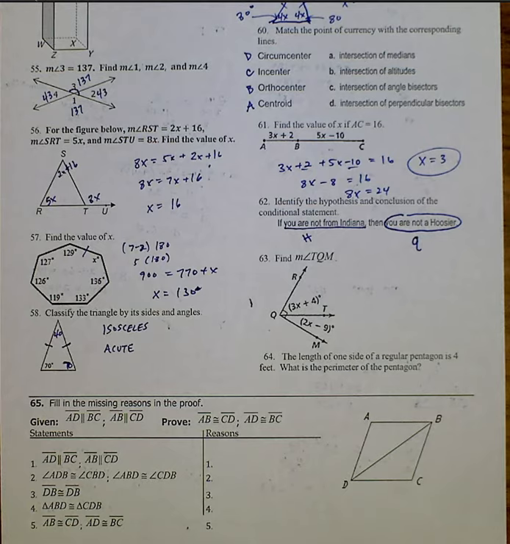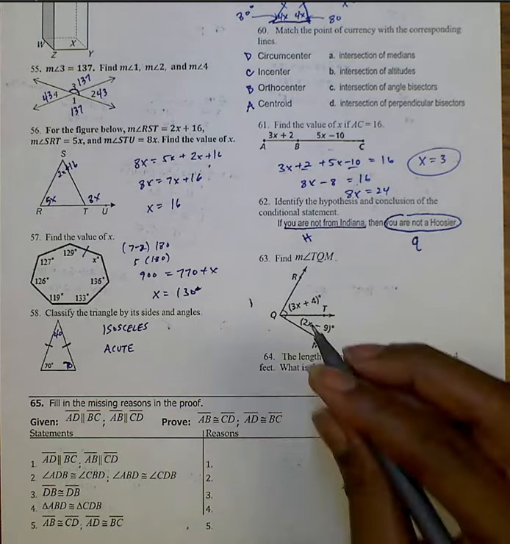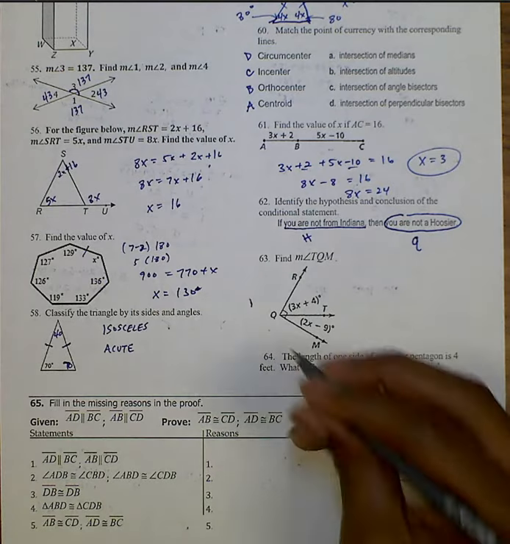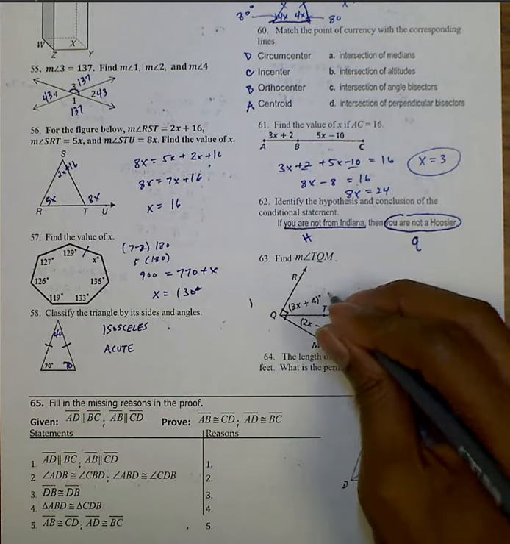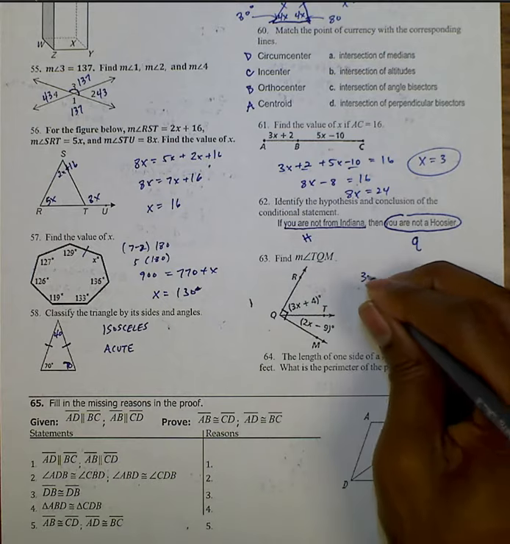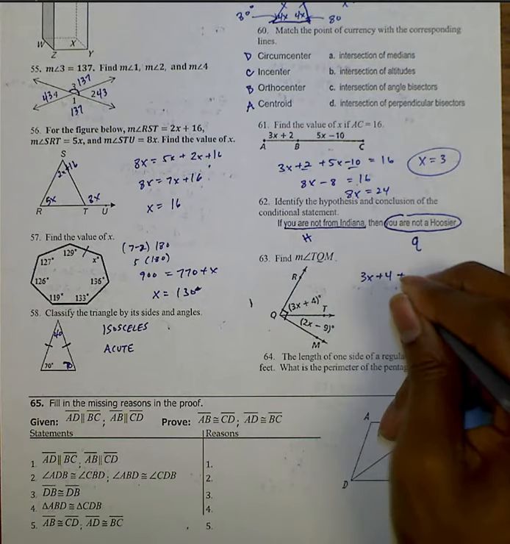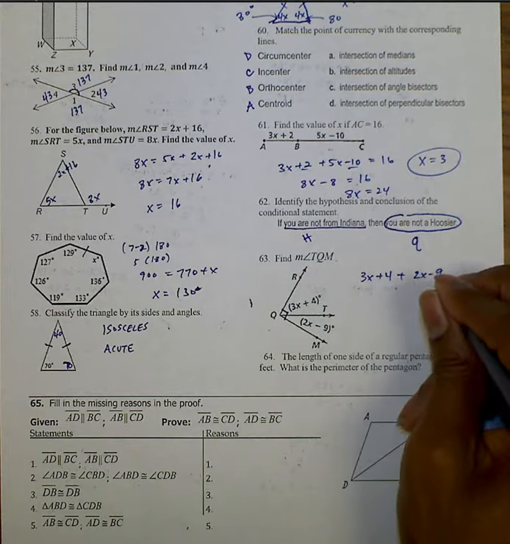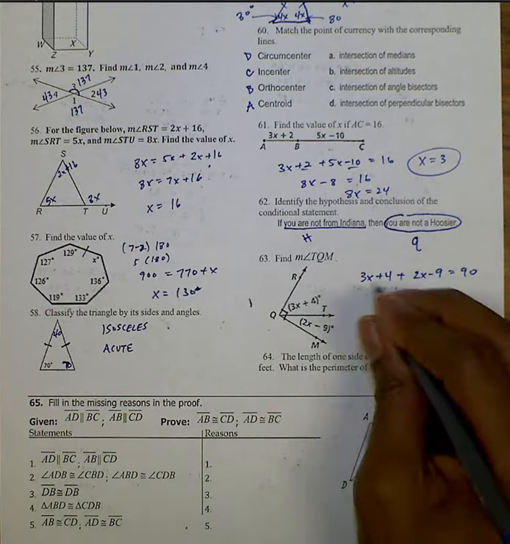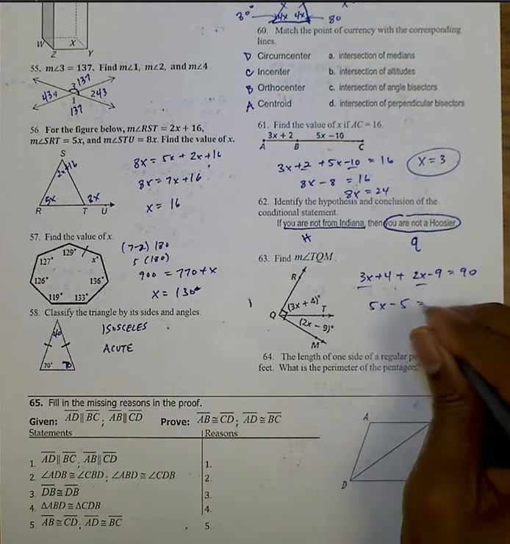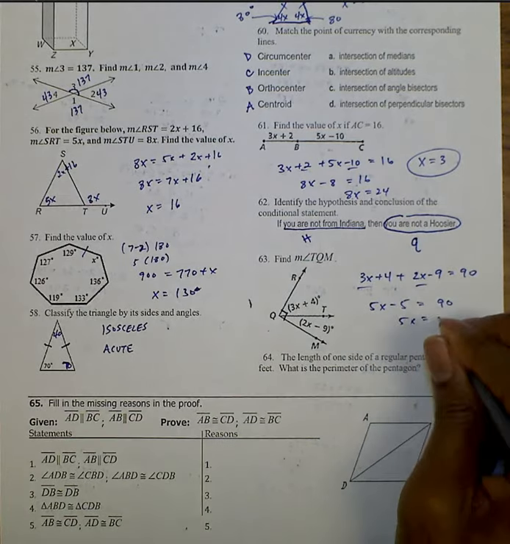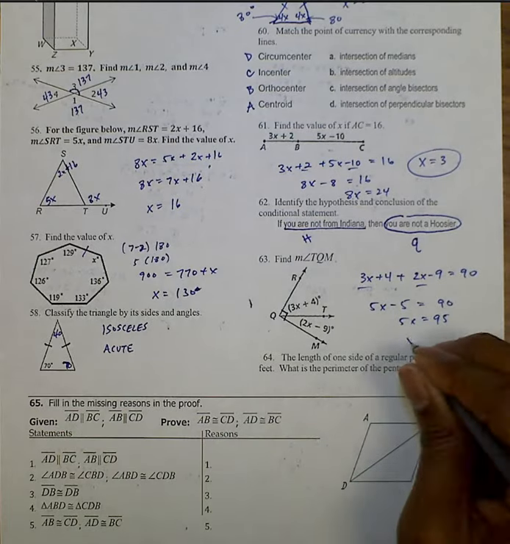Okay. Number 63, find the measure of angle TQM. Okay. So this is the angle addition postulate. They tell us that RQM is 90 by this mark here. And so we should know that RQT, 3x plus 4, plus TQM, 2x minus 9, equals 90. Again, add our like terms together. We have 5x minus 5 equals 90, or 5x equals 95, and then x would be 19.